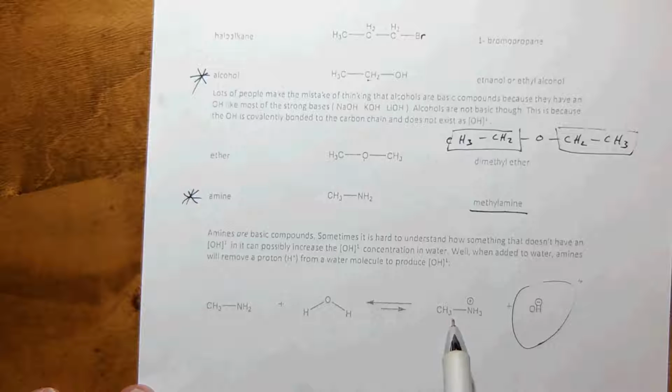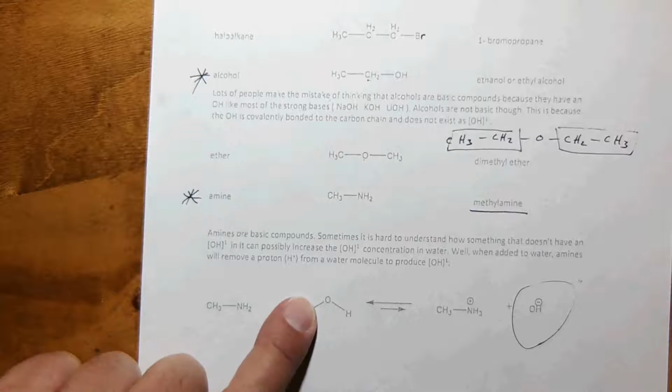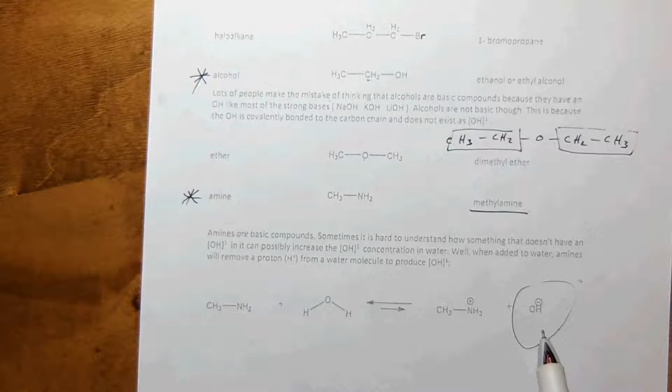Notice how after it reacts, it's NH3 with a positive charge. So it's ripped this hydrogen off, leaving OH. So amines are slightly basic. Typically amines taste bitter. Quite often they stink.